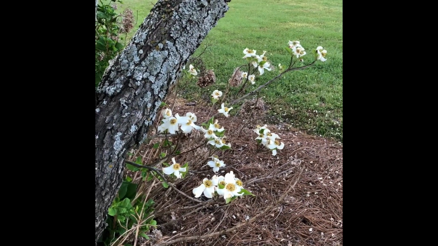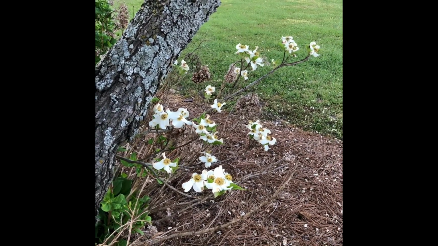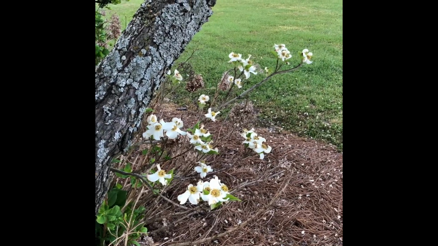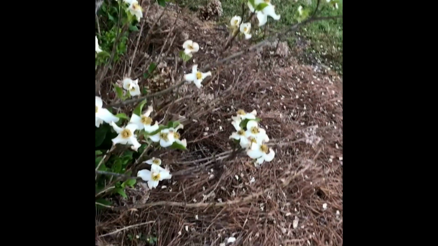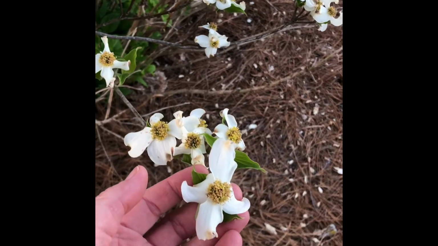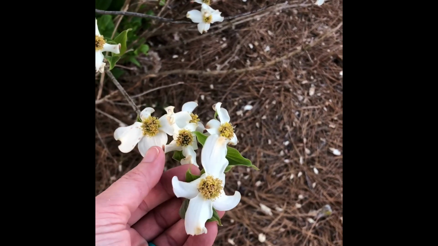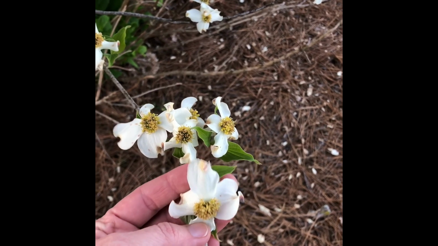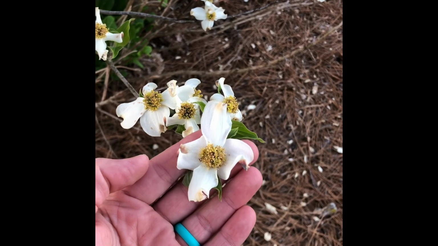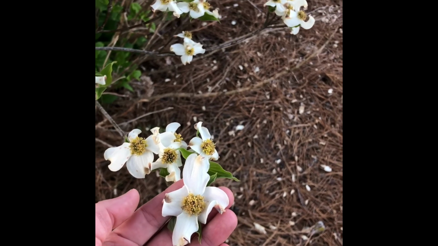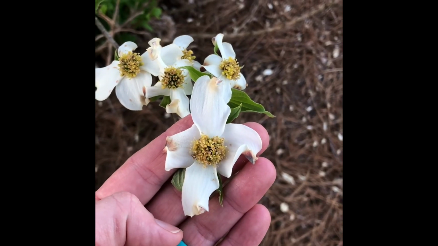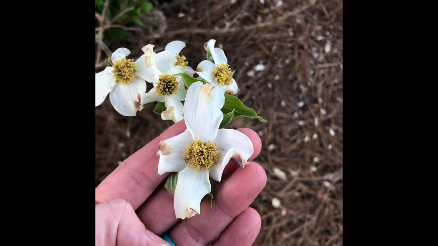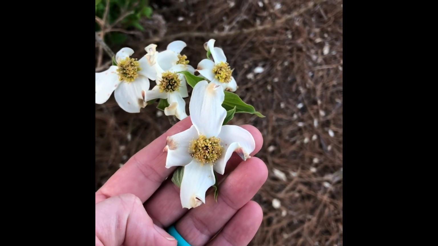So we are a week away from Easter, and even if I hadn't looked at a calendar in months, I could tell you that just by looking at this tree. So we're at the end of the dogwood flowering season, but luckily I'm going to show you this one's still got some flowers on it. A lot of times, students who haven't had a lot of experience identifying species of trees would get this one and maybe a Bradford pear confused.